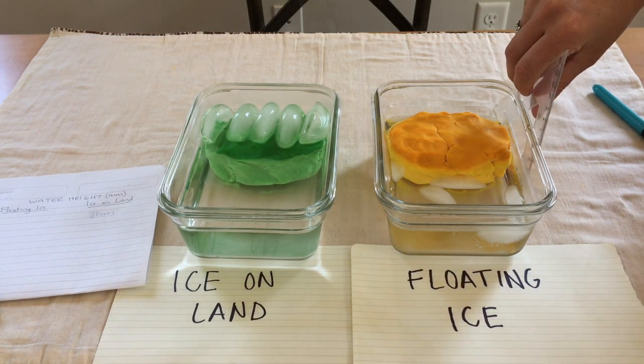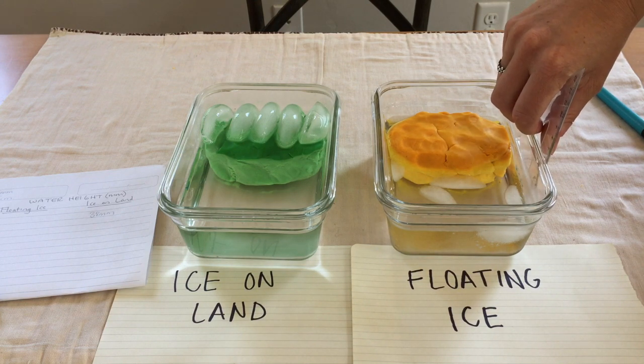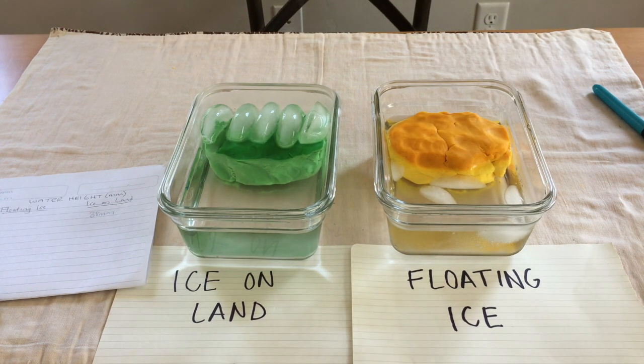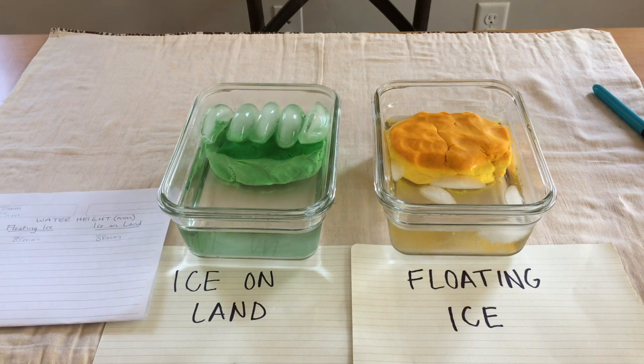Let's do the same thing for the floating ice. Line up my ruler again. And it looks like still at 35 millimeters. So in the floating ice section, I'll write 35 millimeters. Okay, so now we'll wait another 15 minutes, so that 30 minutes will have passed, and we'll do our next reading.